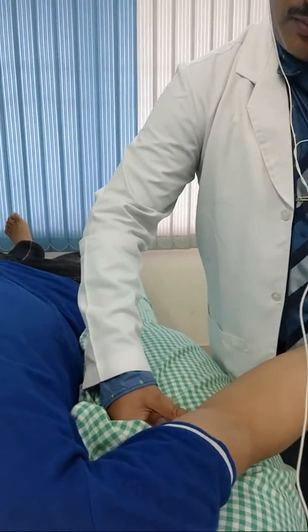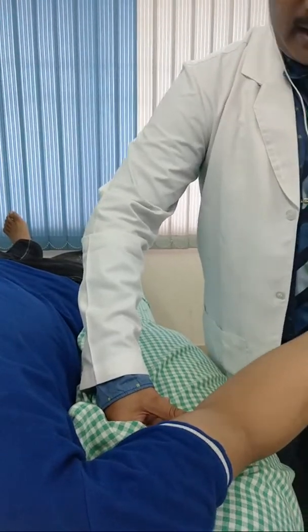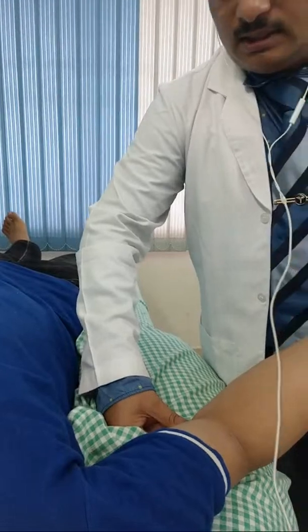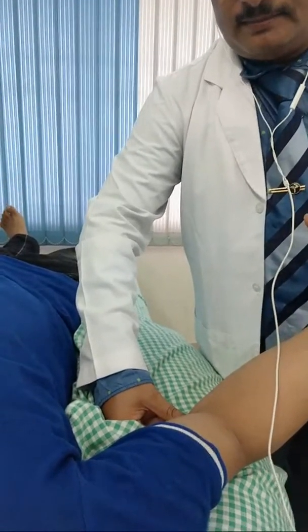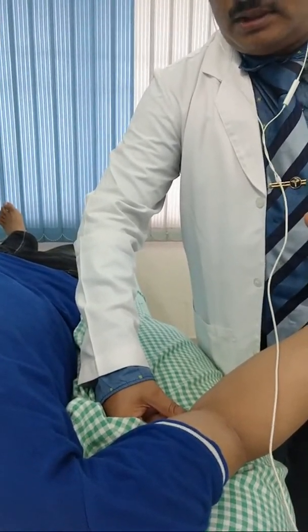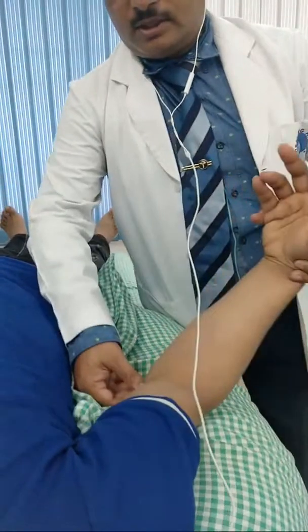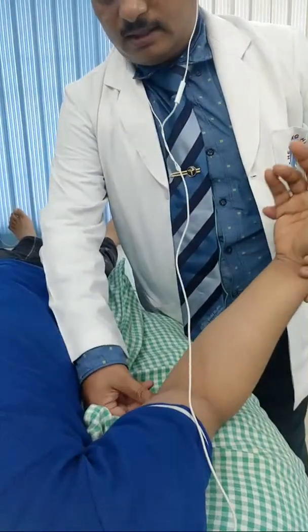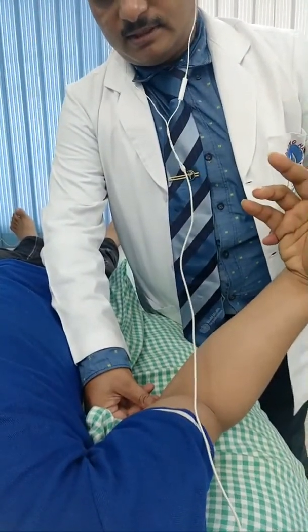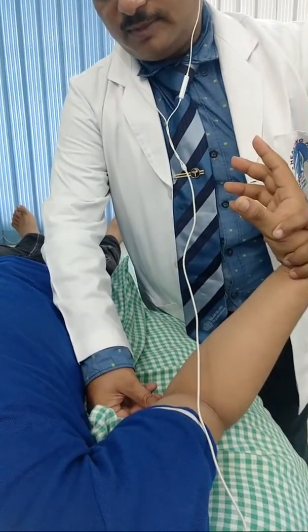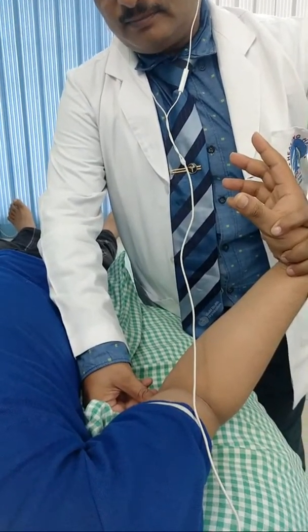You go for the submaximal threshold and then take the elbow into flexion and the wrist into flexion and maintain it for about 90 seconds. You can do fine tuning with the elbow flexed, wrist flexed, and fine tuning towards pronation, and maintain it for 90 seconds.